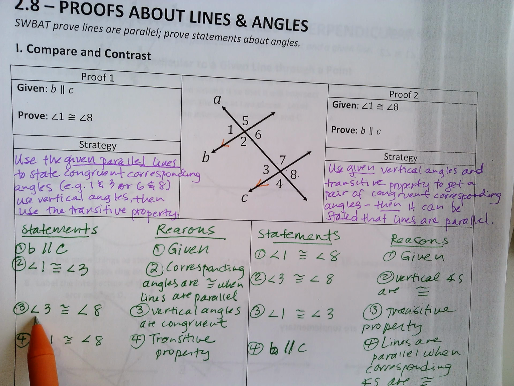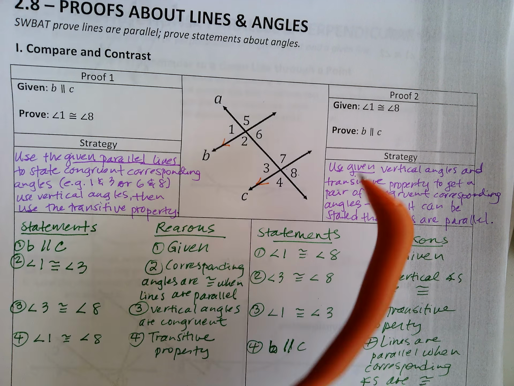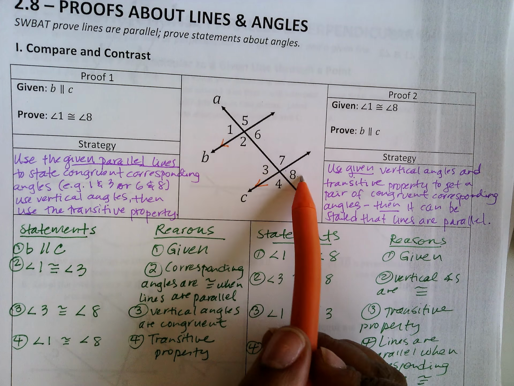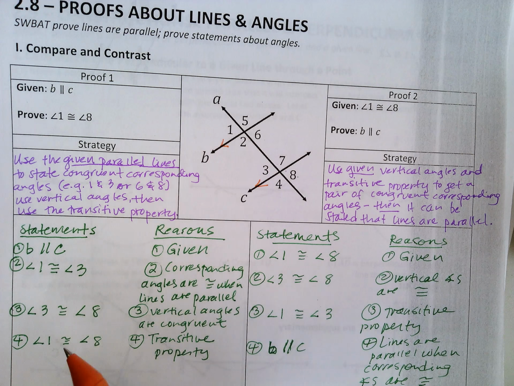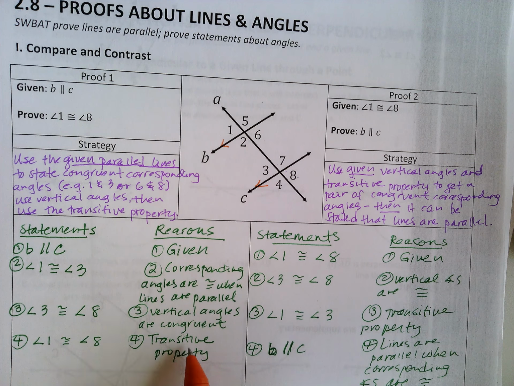Because of that, right, again, the proof is supposed to flow. So every single statement is derived from the previous. So angle 3 is congruent to angle 8. Well, angle 3 and angle 8 are vertical angles. And by that, angle 1 is congruent to angle 8 because of the transitive property.